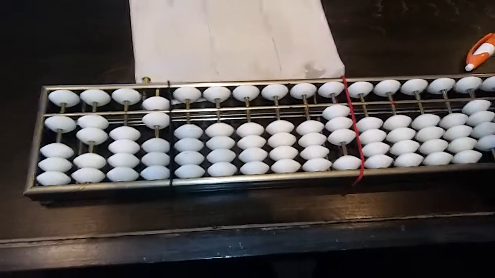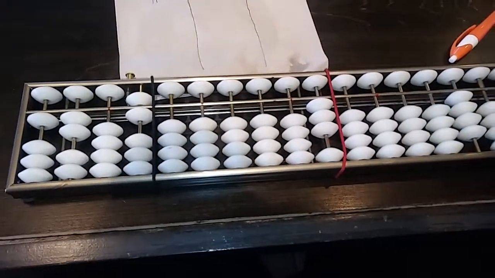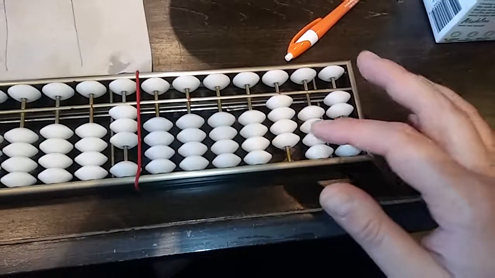3 divided by 12 is 4. 3 divided by 6 is 2. So the cube root of 65 is actually 4.02.